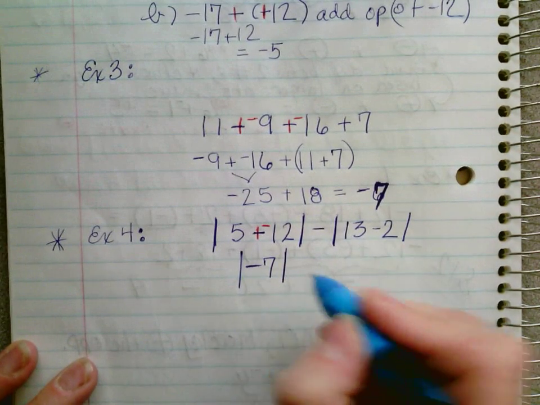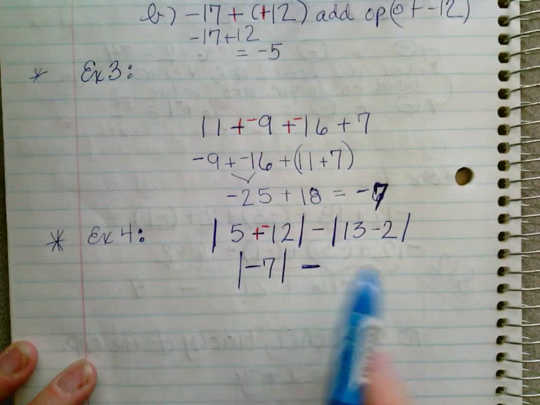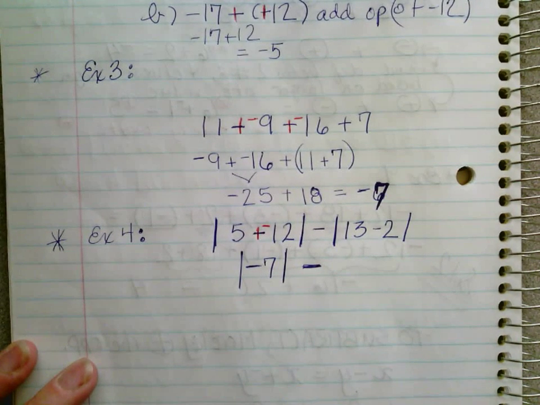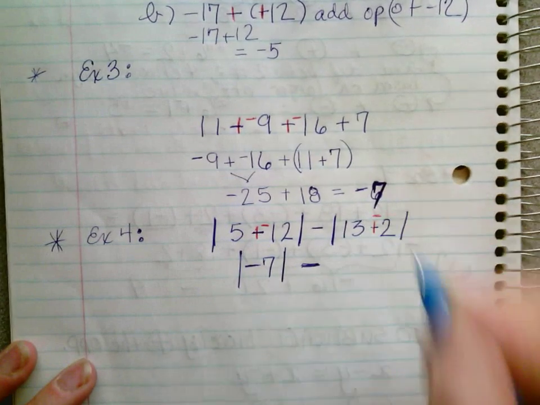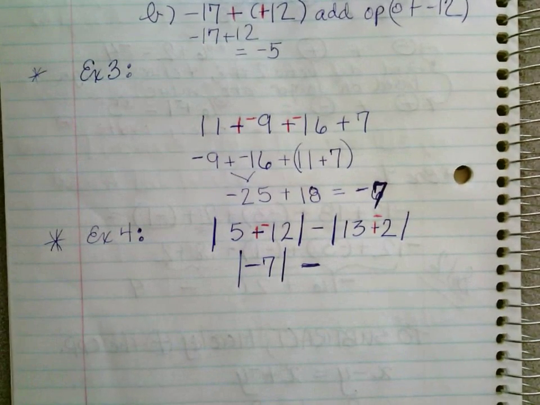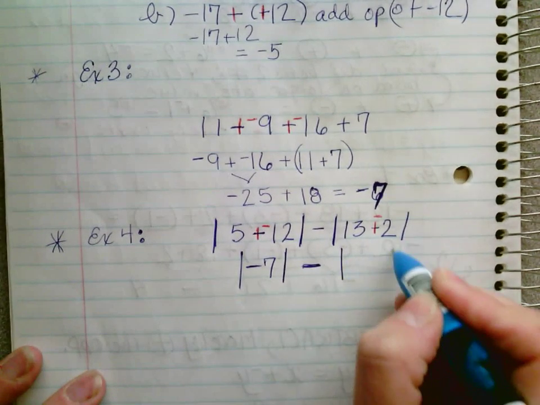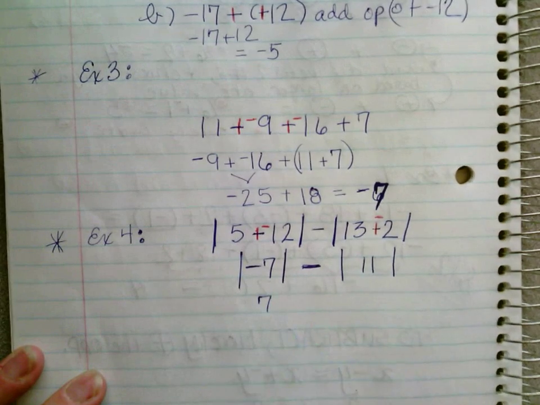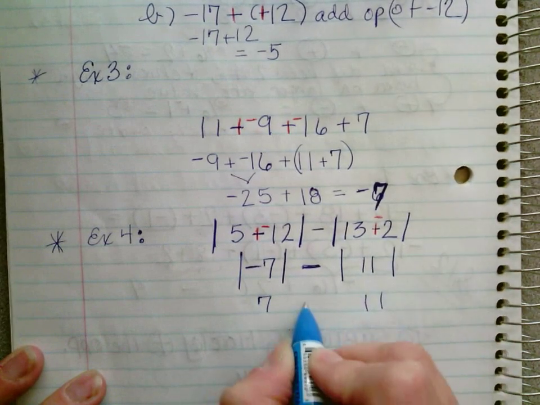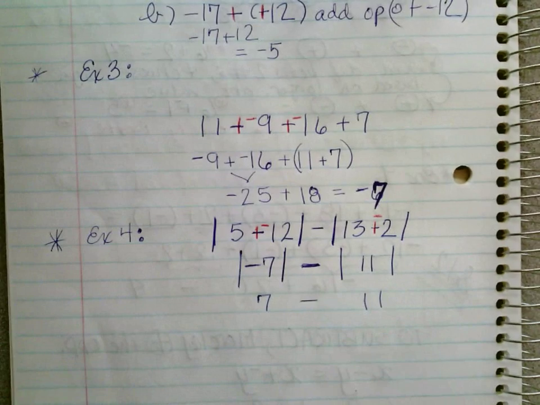The other piece is 13 plus a -2, right? 13 plus a -2, so I should have a positive 11 in there, right? 11. Absolute value is 7 and 11, and that's what's being subtracted.